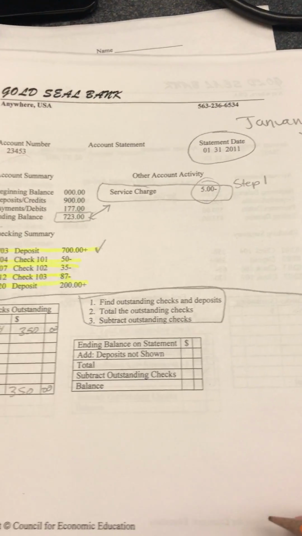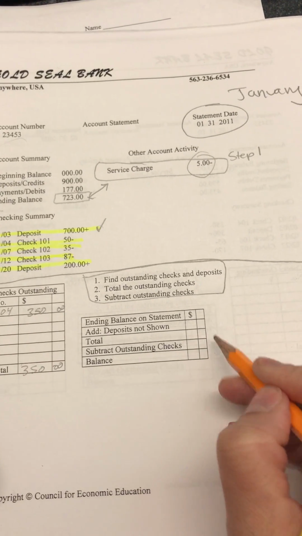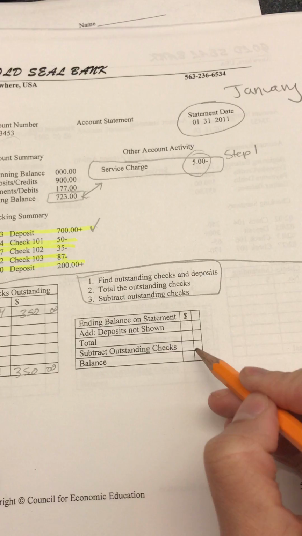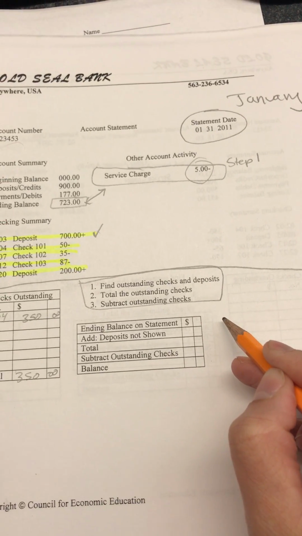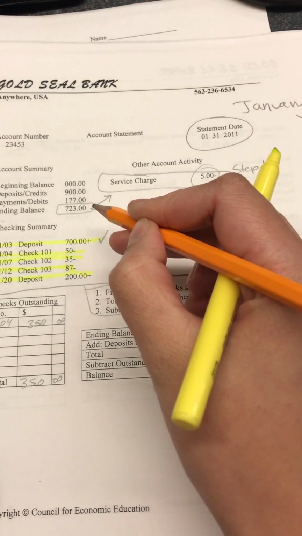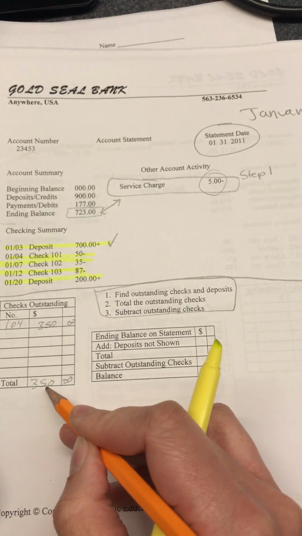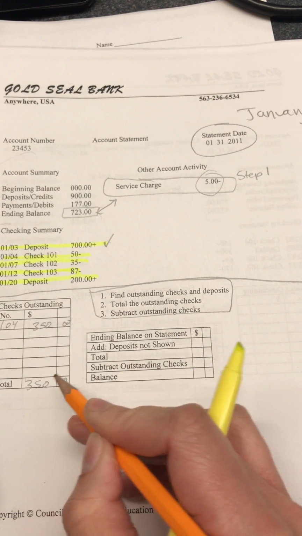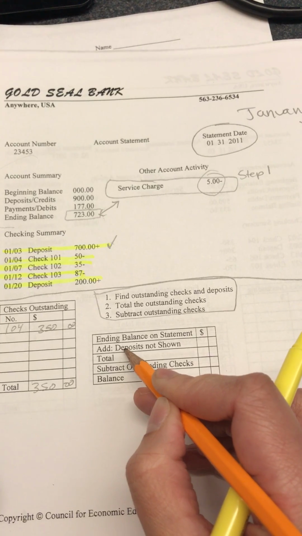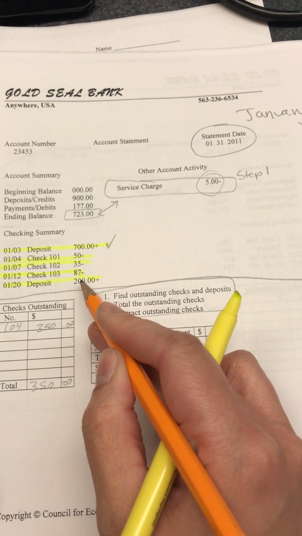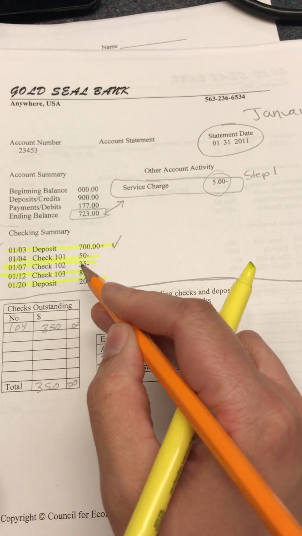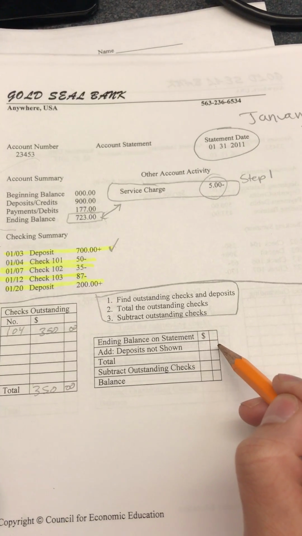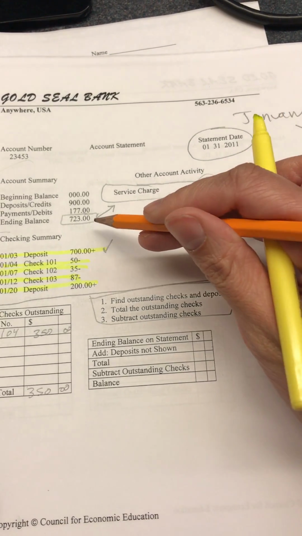Okay, so now let's move over to this side. This chart, I know there's not enough room quite in this chart, so we're going to write it to the side. You're going to use a combination of this number here and this number here. Okay, and then if we had outstanding deposits that weren't shown, like if you made a deposit of $200 but you weren't seeing it up here, then those would go here. Okay, so I'm going to walk you through that process.